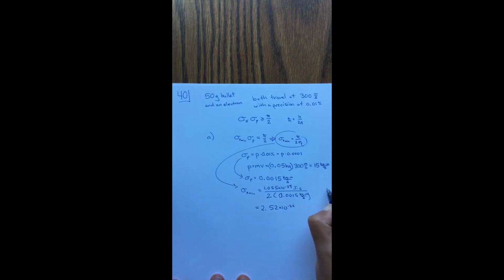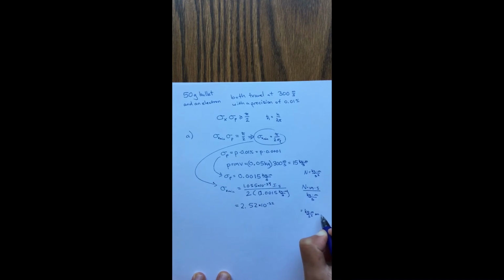A joule, let's do this up here. A joule is a Newton times a meter. So this is a Newton times a meter times a second divided by kilograms times meters per second. A Newton is a kilogram times a meter per second squared. So this is equal to kilograms times meters per second squared times meters times seconds divided by kilograms times meters per second.